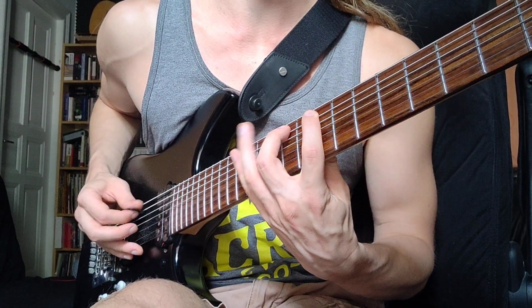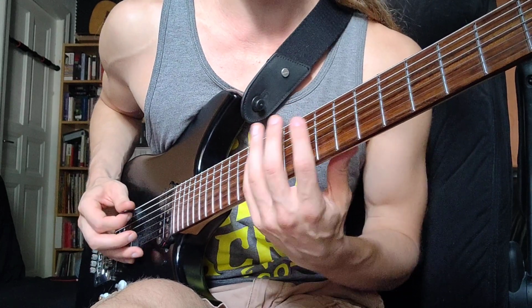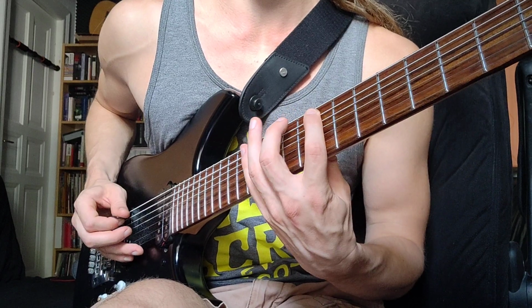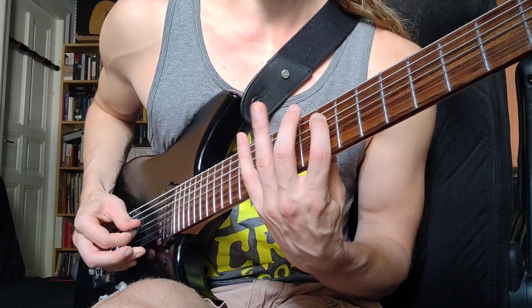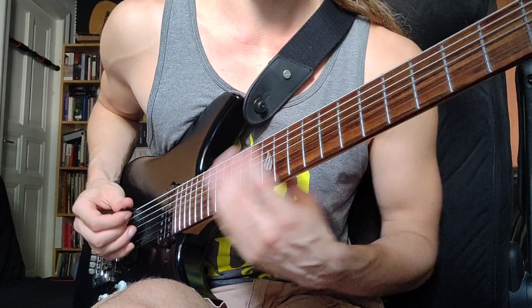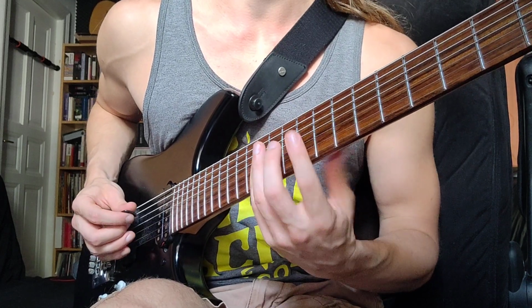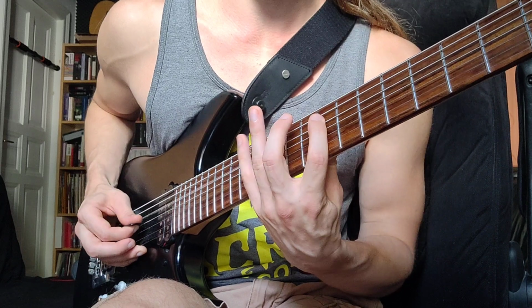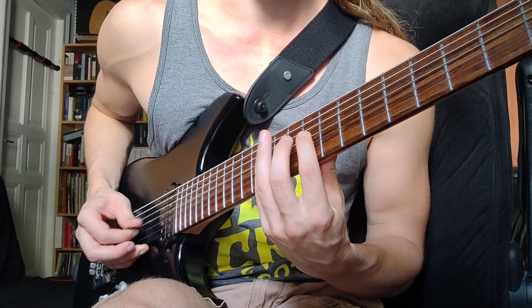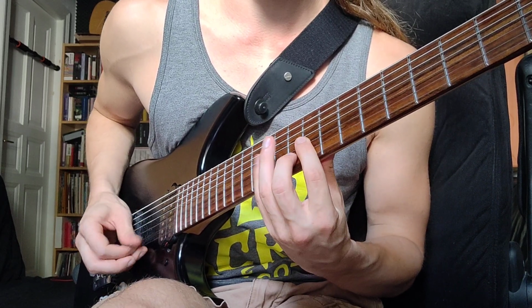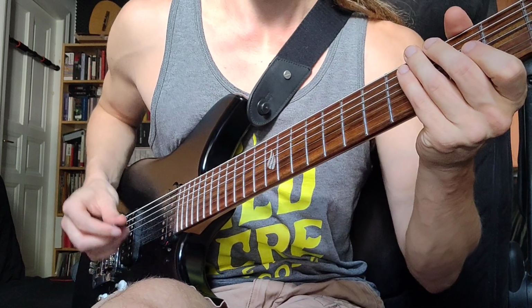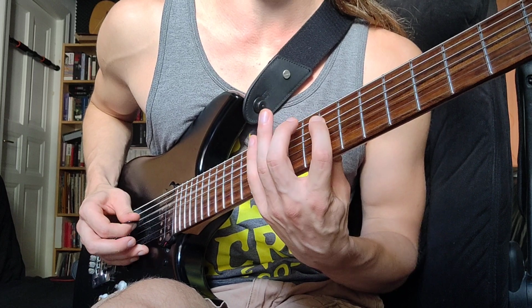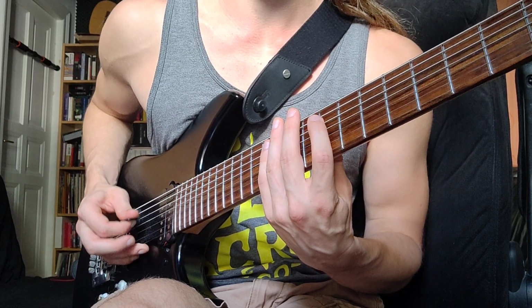Starting from the C, D, E, F. And when we go from E to F, this is where we have our little mini sweep. Down, up, up. And then we're going to repeat that same thing on each set of strings. And you can hopefully see that after I play those 4 notes, 1, 2, 3, 4, I'm not doing very much.